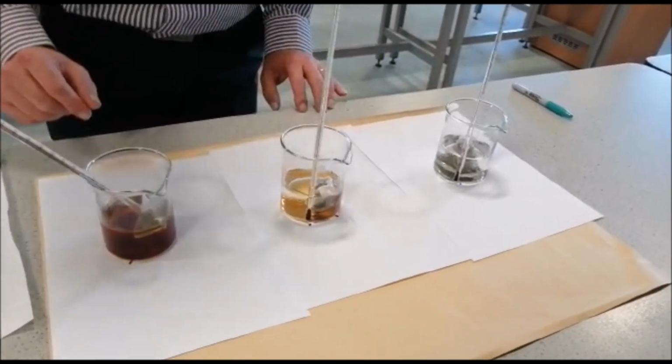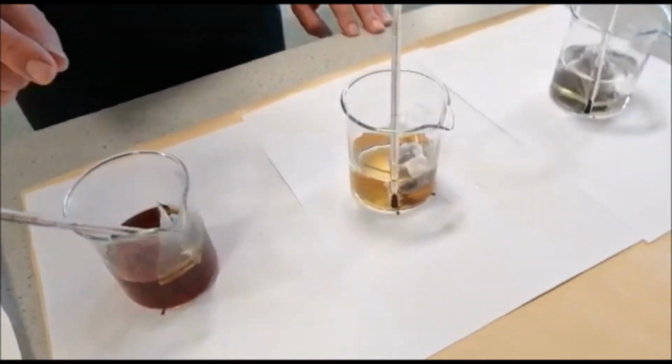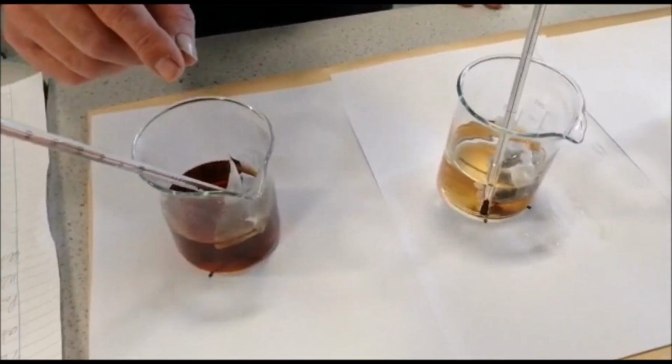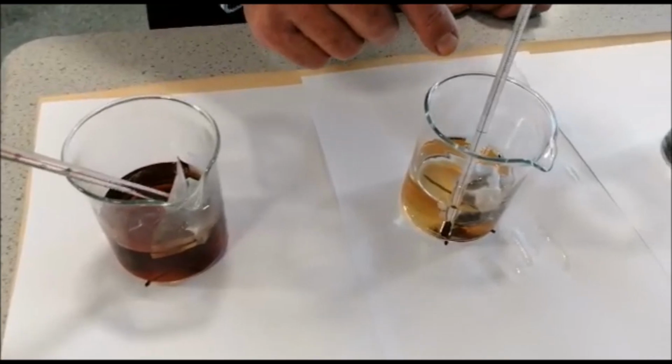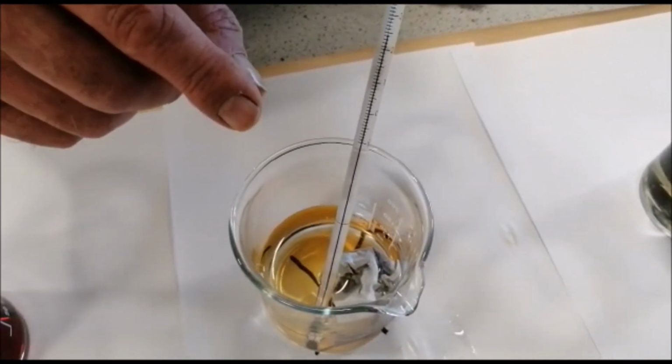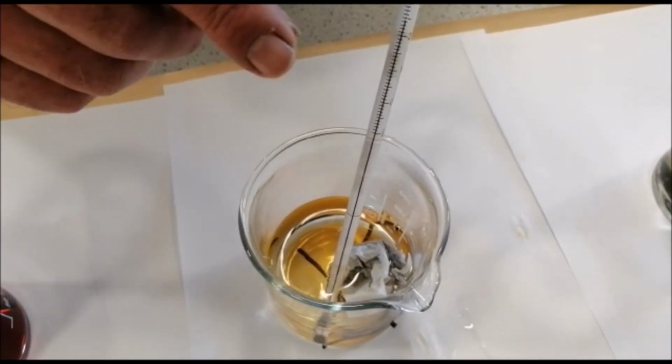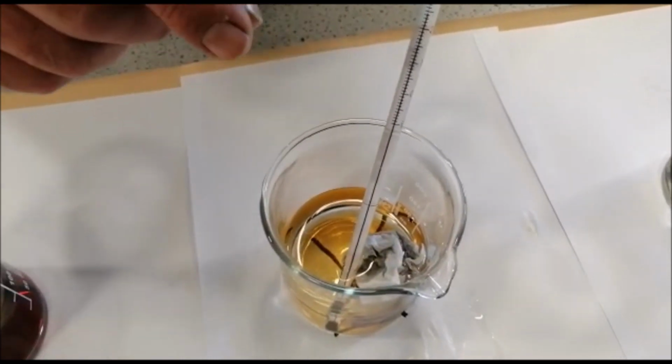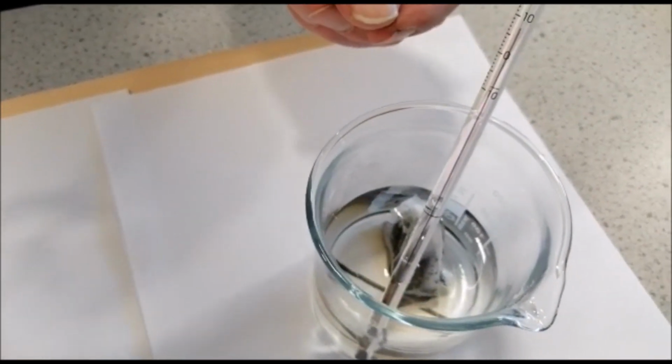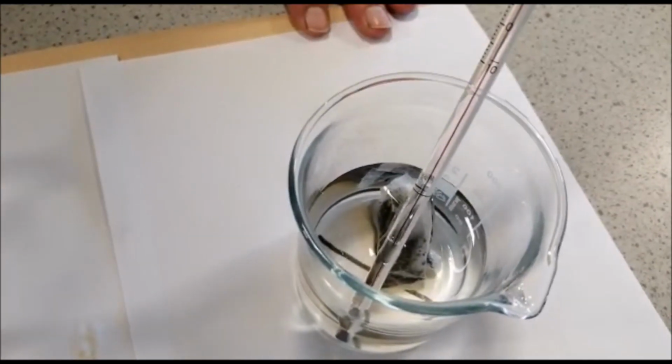Let's look at the 3 beakers. You can hardly see the cross in that one. You can still see the cross in that one. And there's been some diffusion. Some particles have moved from the tea bag, high concentration, to the water, low concentration. But at this temperature, which was 8 degrees, there's been almost no diffusion.